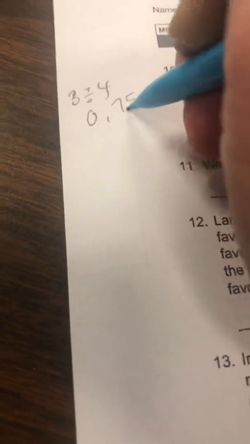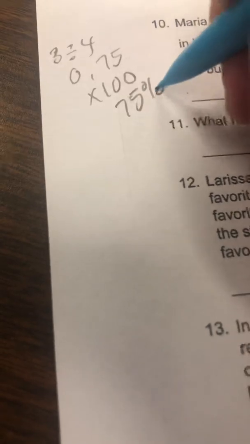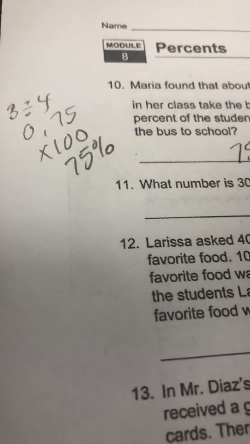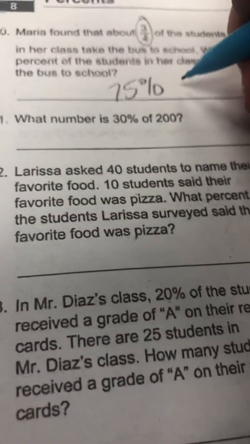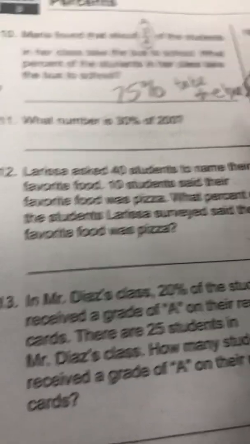When you do so, you're gonna get 0.75, then multiply that by 100 to get the percentage, and you will get 75% take the bus.